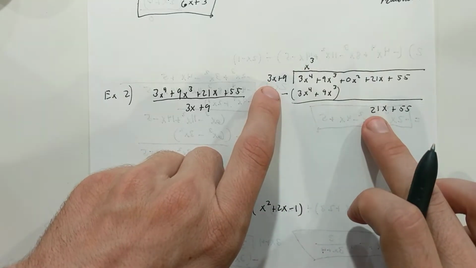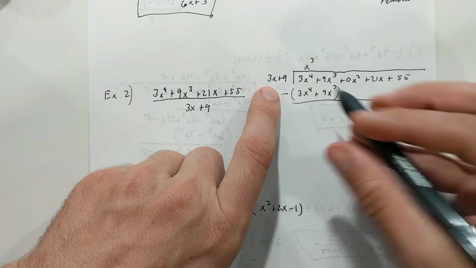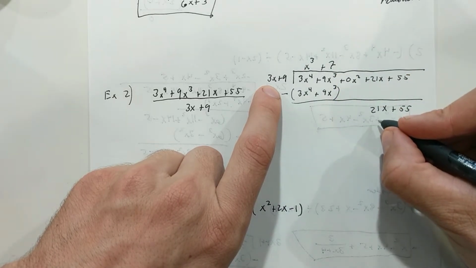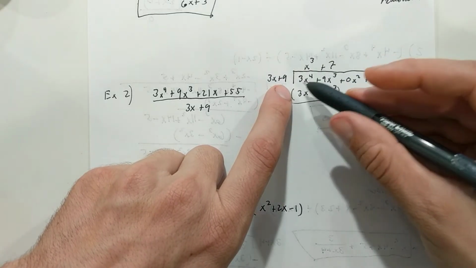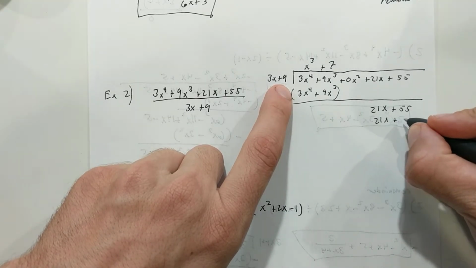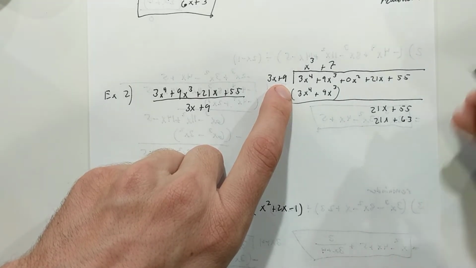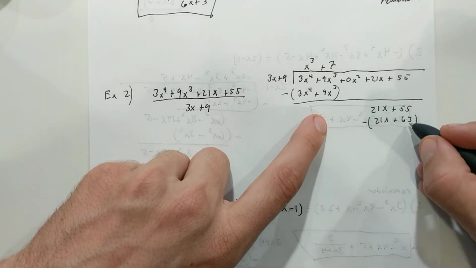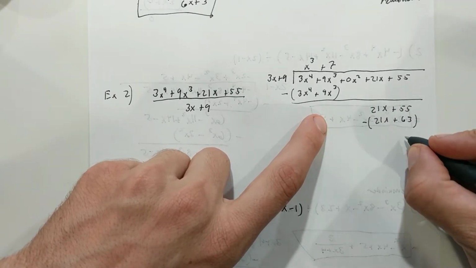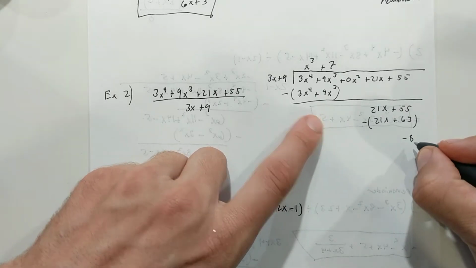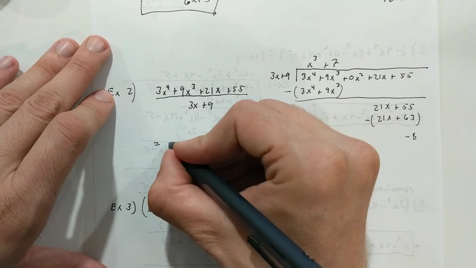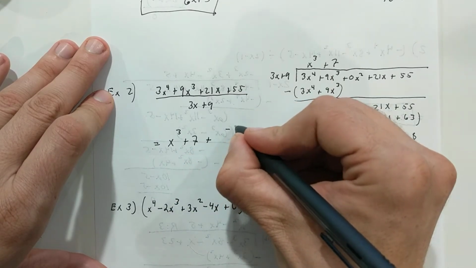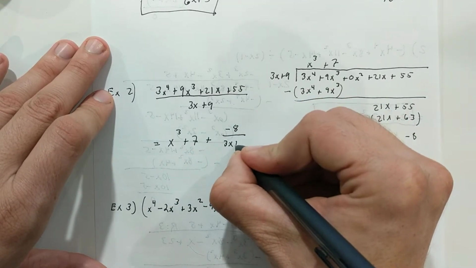And then I can say, okay, well, what else do I need? Looks like from a 3x to a 21x, I'm going to need a 7. 7 times 3 is 21x. 7 times 9 is 63. And so when I subtract that, I'm getting 55 minus 63, which, by the way, is negative 8. And that's my remainder. So my answer here is going to be x cubed plus 7 plus a negative 8 over 3x plus 9.